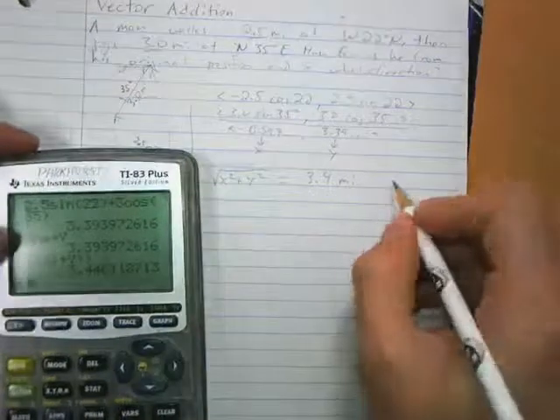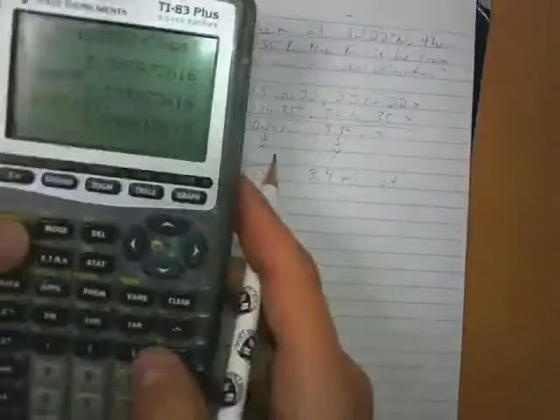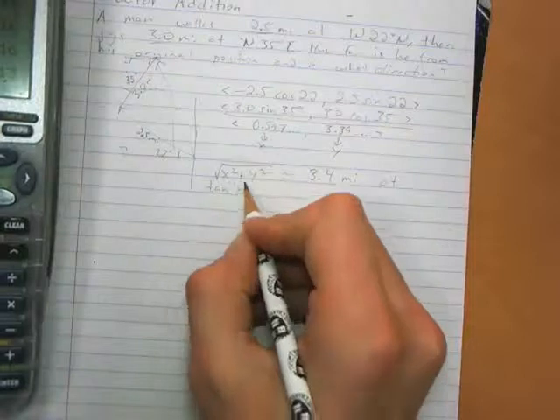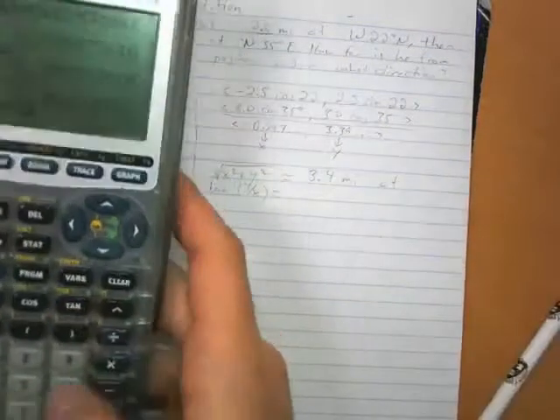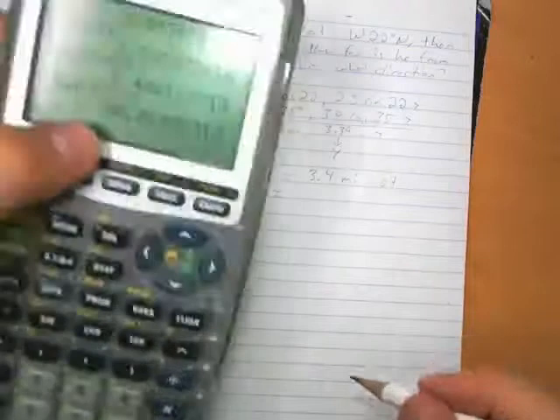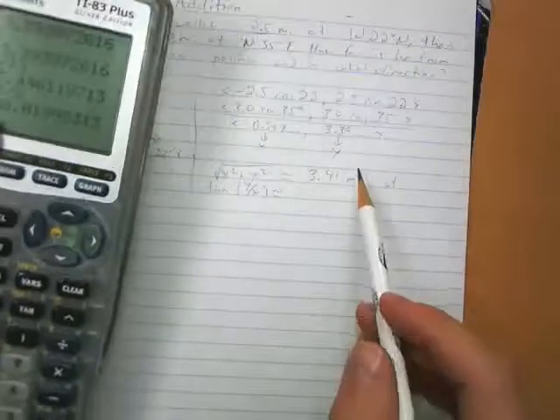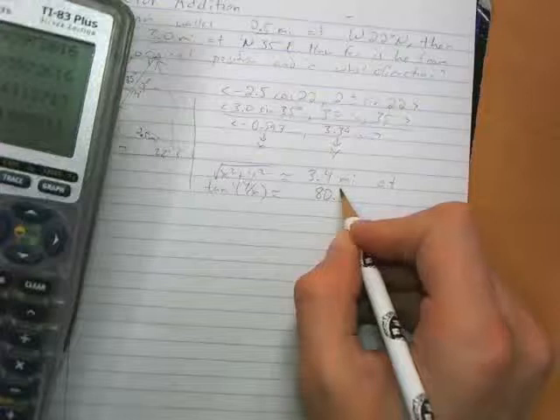And then we need our direction angle. Recall, to find the direction angle, we use inverse tangent. Take the inverse tangent of the y component over the x component. My calculator tells me that's 80.019 degrees. You can just ignore the negative because that's telling you what quadrant it's in, but you know that already. Let me just get this down, 2 sig figs, so that's 80 degrees.